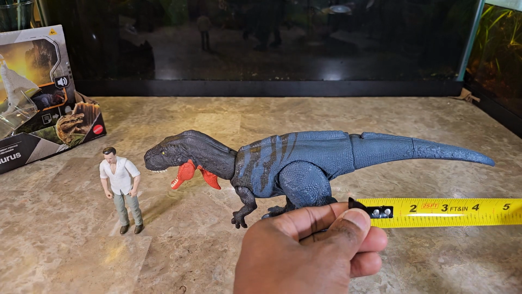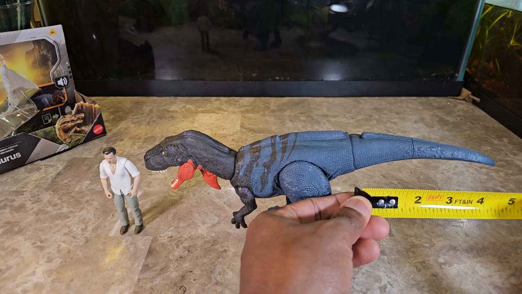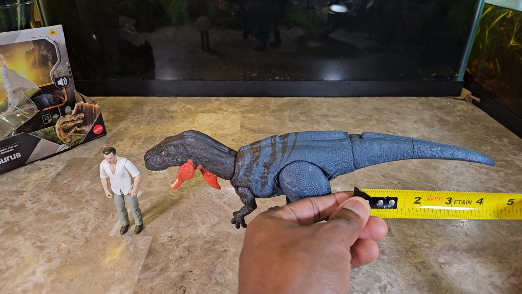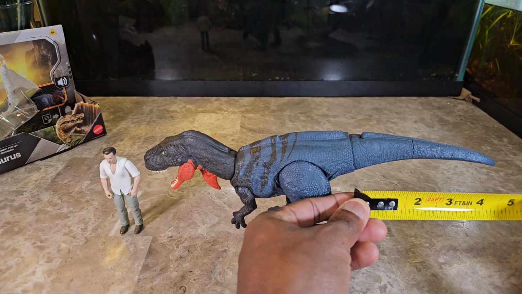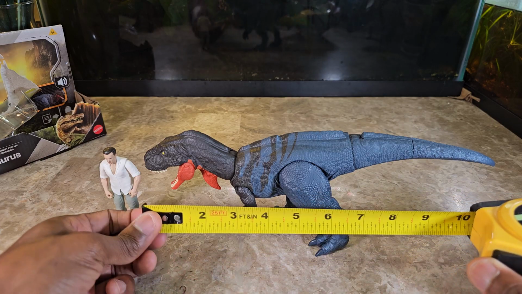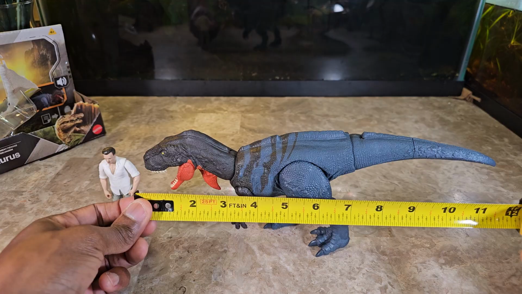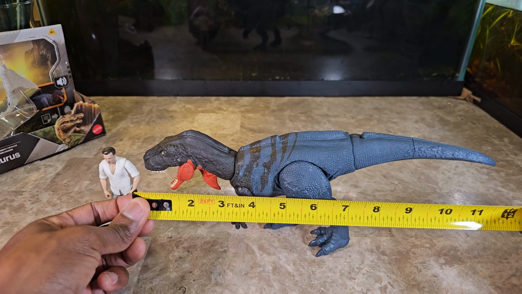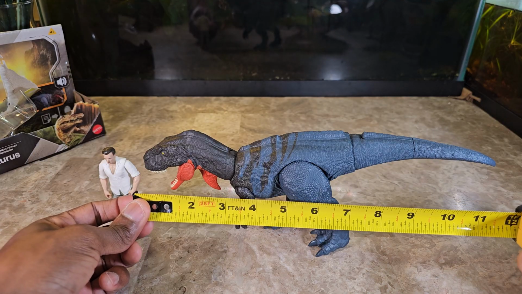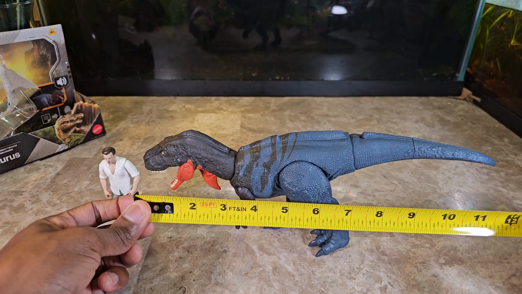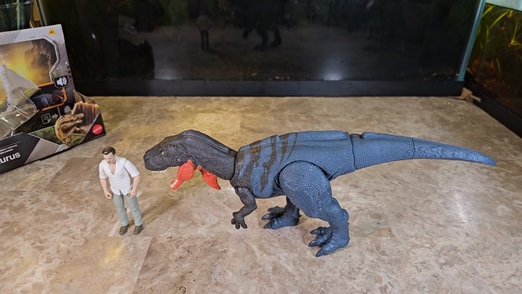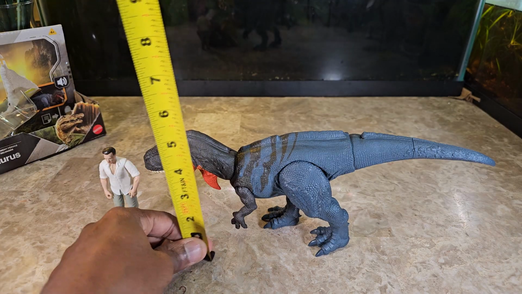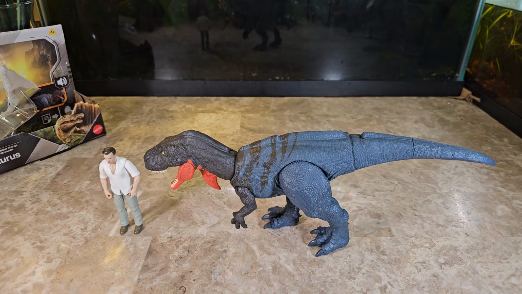But his tail is a good, at this angle here, about 4 3/4, which is not bad for a figure that is, what did I just say, 12 inches long. That's not bad. So we're going to do these measurements here in the calculator. So we've got 12 inches long and 4.5 inches tall.